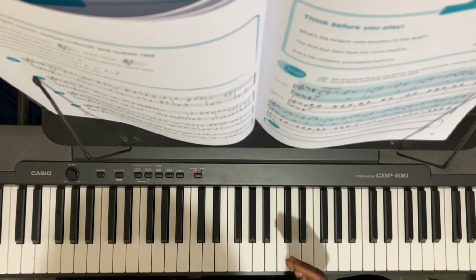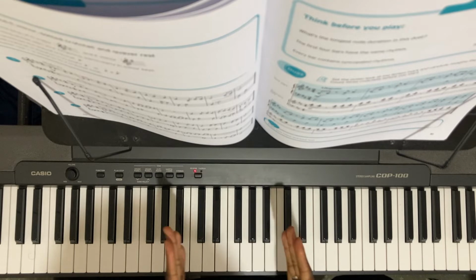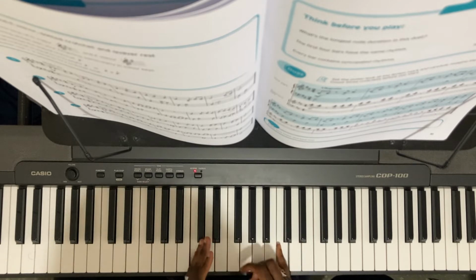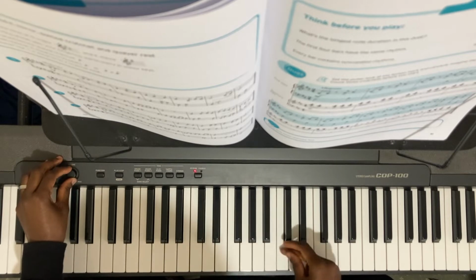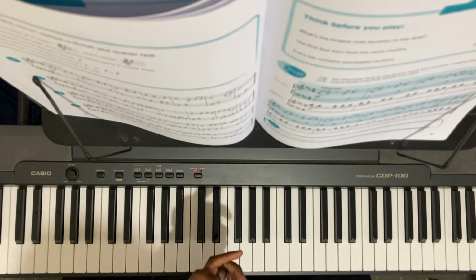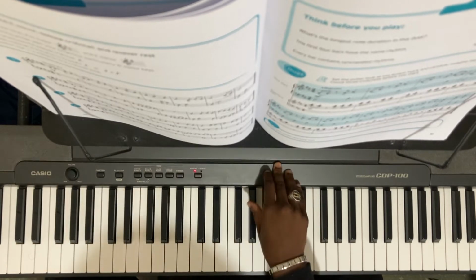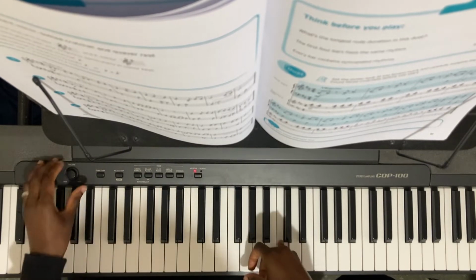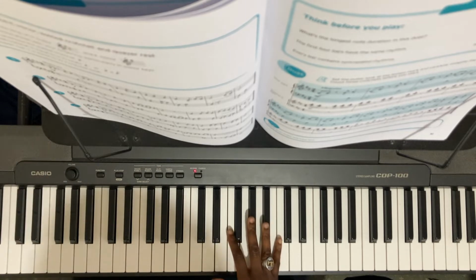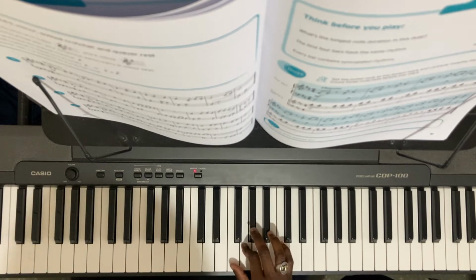So as per usual, I'm gonna use the C as a reference, or white keys. So if you know your other scale, which is the major scale, and you know your natural minor scale, right?